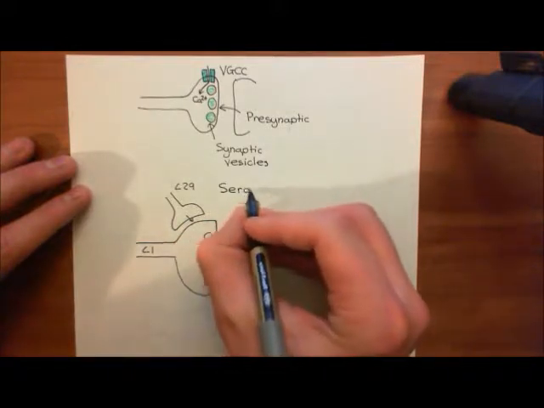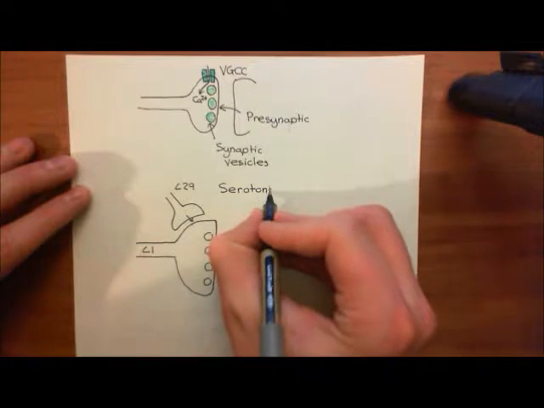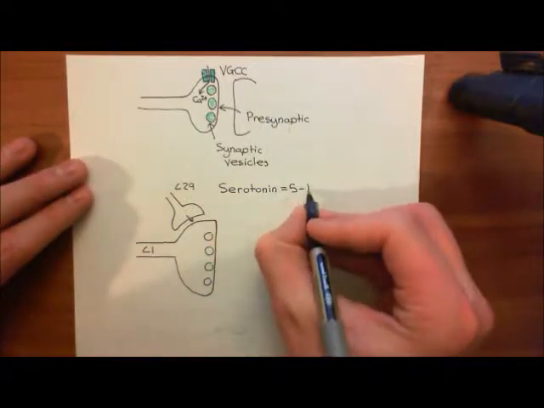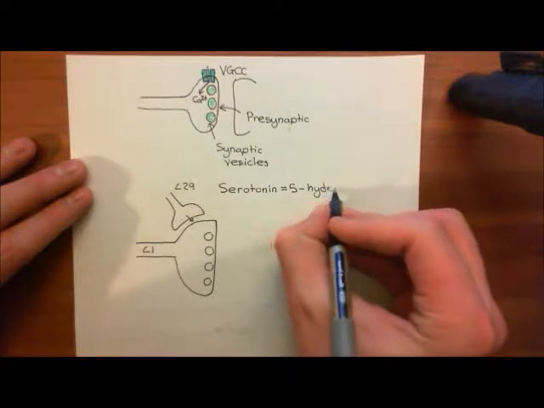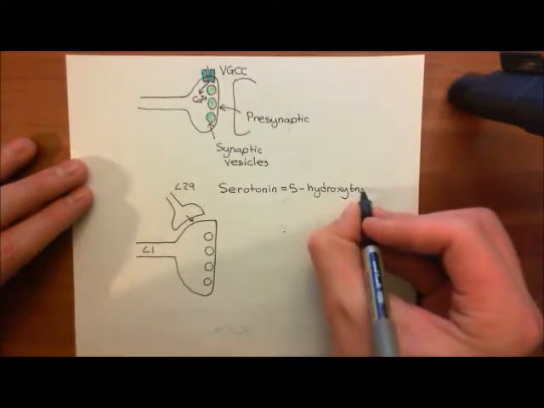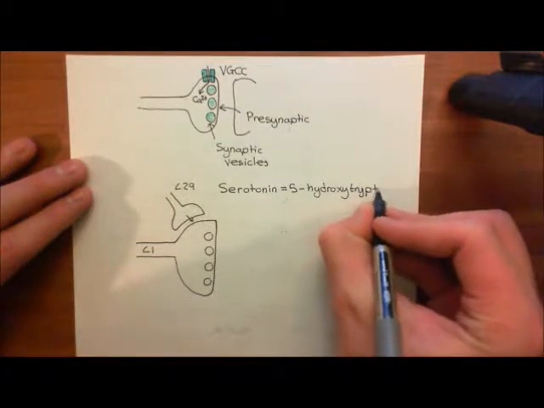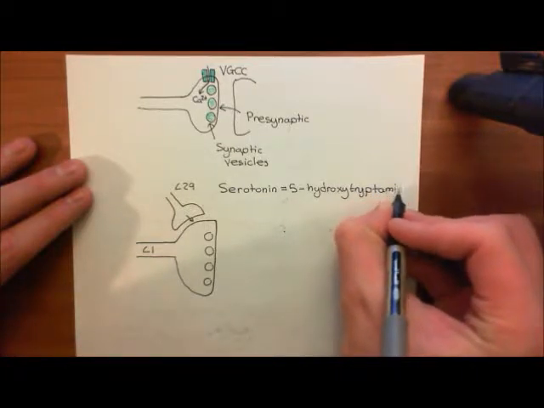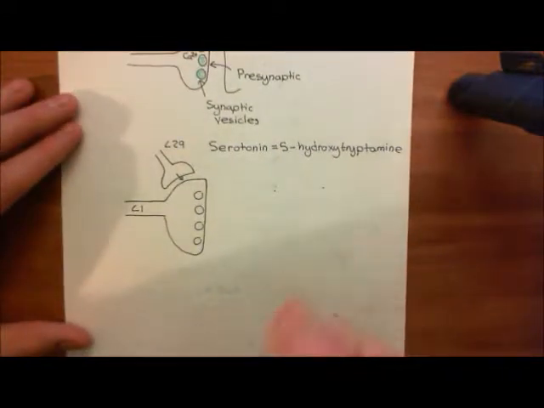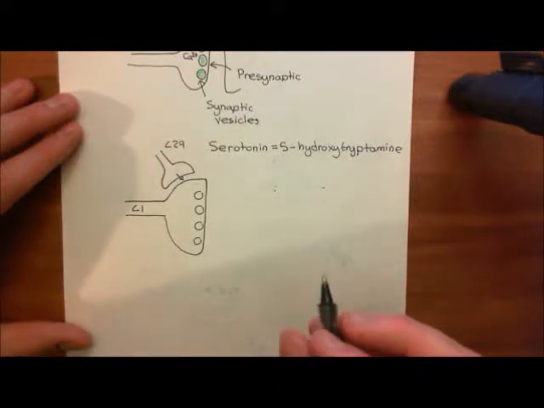Okay, so let's start with a discussion of serotonin. Now, the other name for serotonin is 5-hydroxytryptamine. This reflects the fact that 5-hydroxytryptamine is a modified version of the amino acid tryptophan. So let's have a look at the structure of the amino acid tryptophan, and then we'll see how to create tryptamine, and then we'll see how to create 5-hydroxytryptamine.